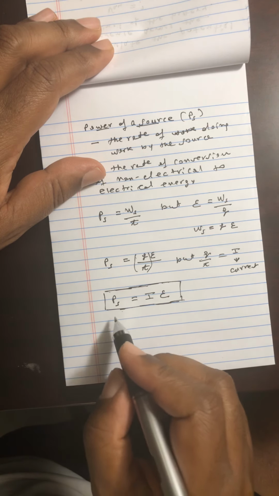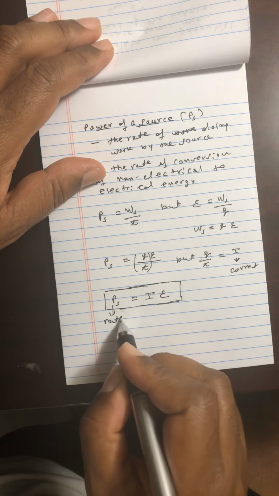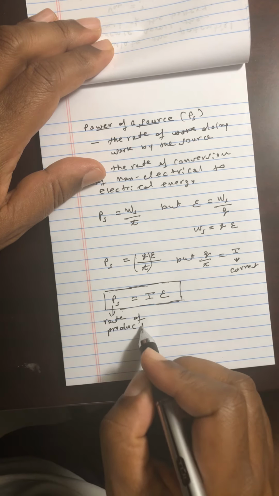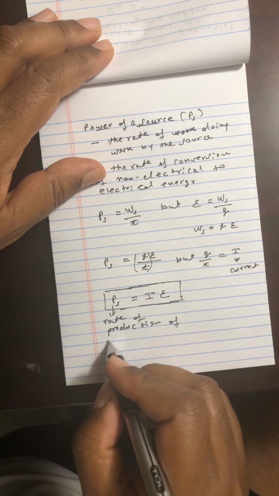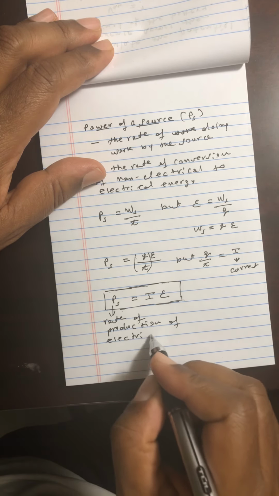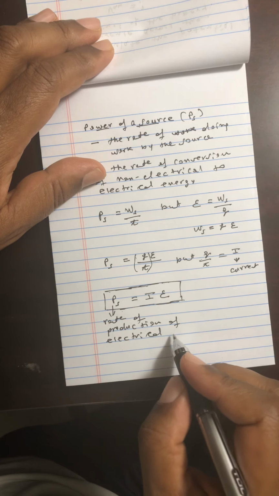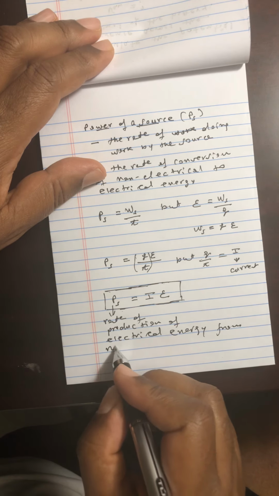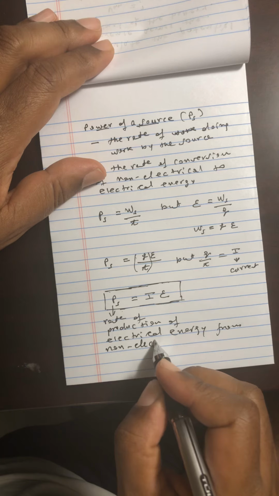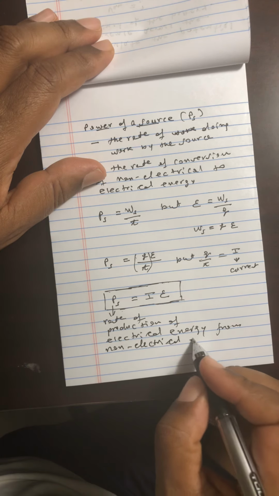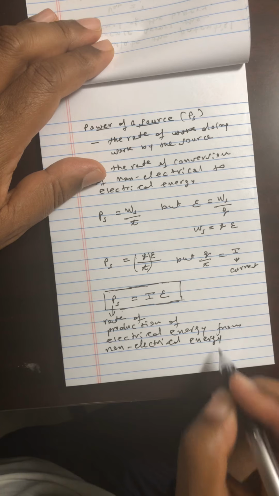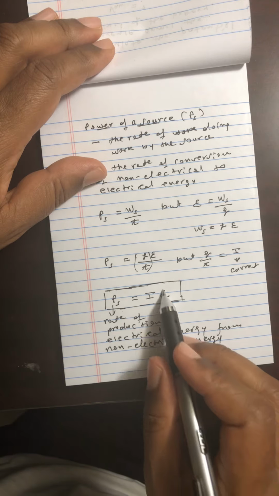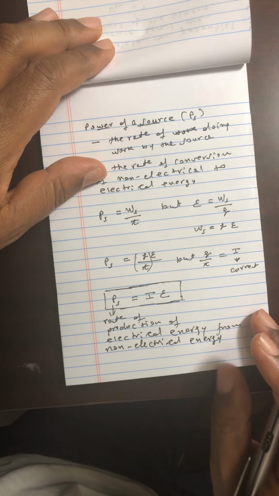So this formula represents the rate of production of electrical energy from non-electrical energy. And I is current, and this is EMF.